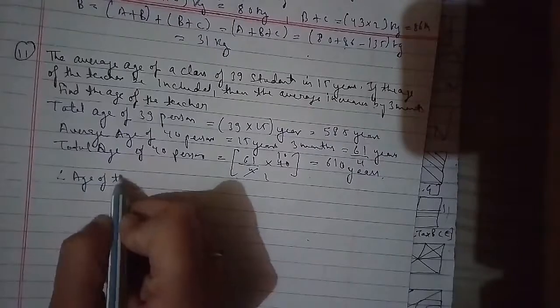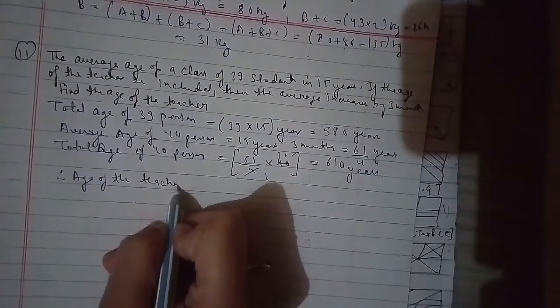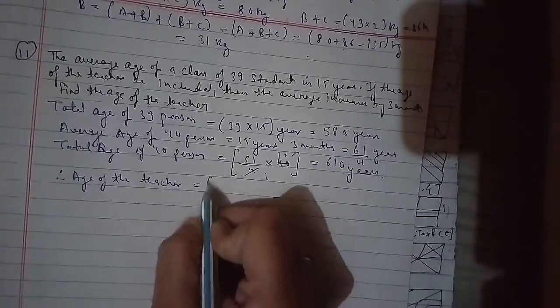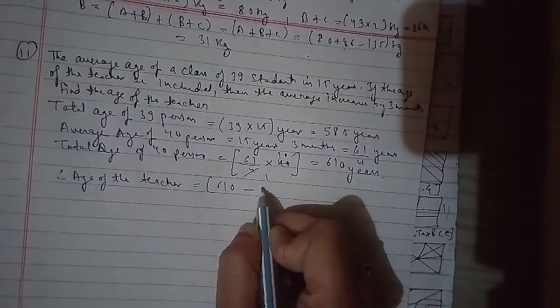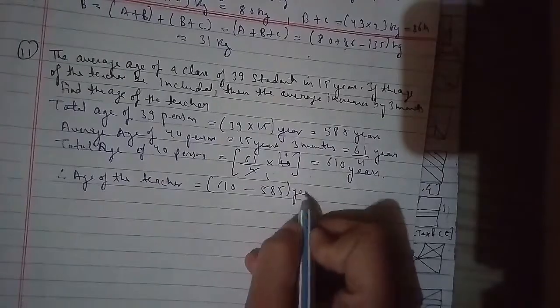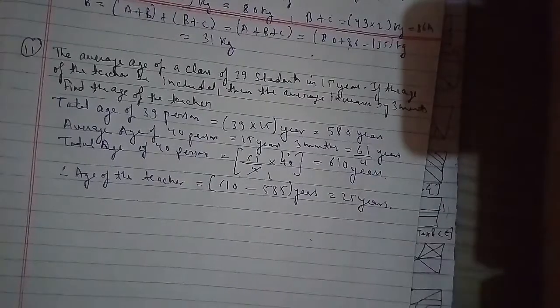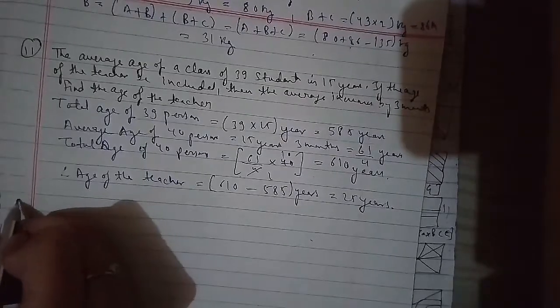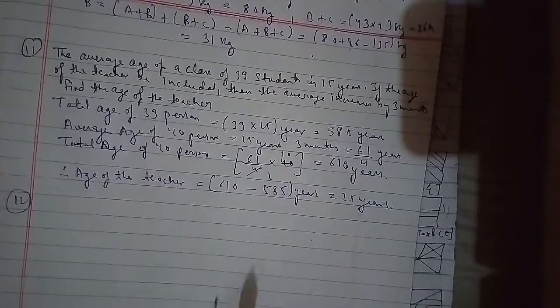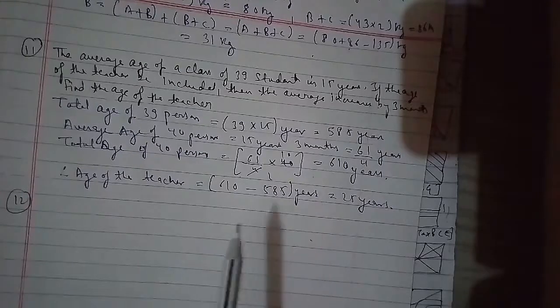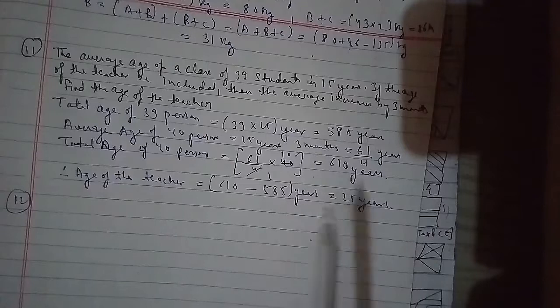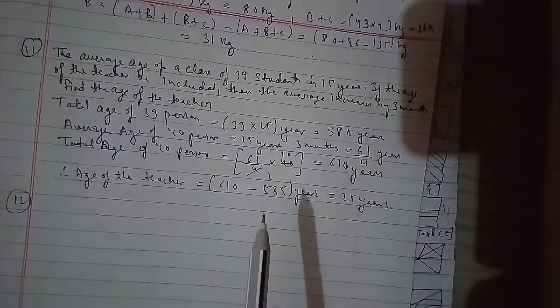Now we'll go ahead with another question, the 12th question of the session. The question is that the average weight of 10 oarsmen in a boat is increased by 1.8 kg when one of the crew who weighs 53 kg is replaced by a new man. Find the weight of the new man. Let's go ahead with the question here.